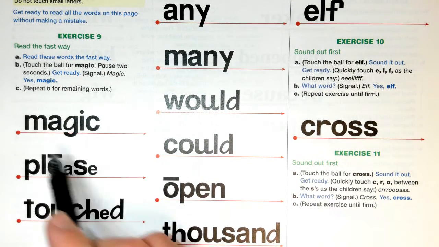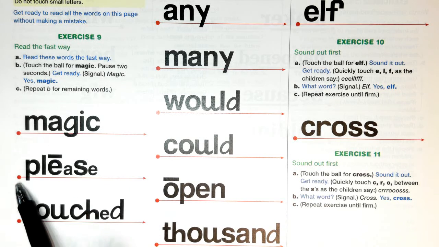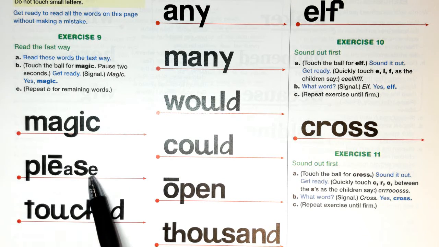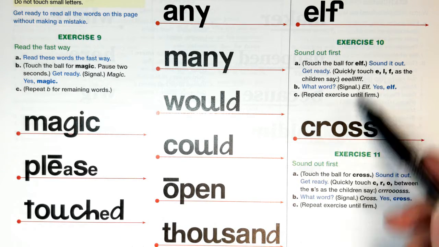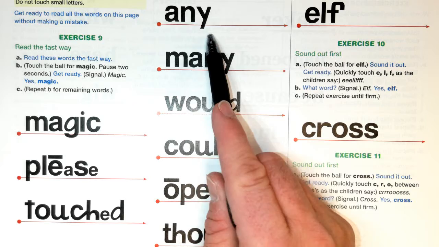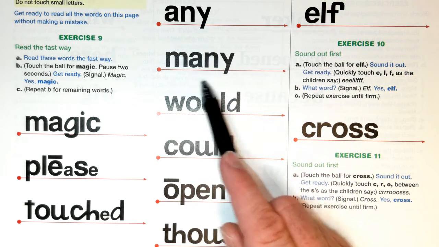We've got the word magic. What word? Magic. We've got the word please. What word? Please. This word is touched. What word? Touched. This word is any. What word? Any. This word is many. What word?